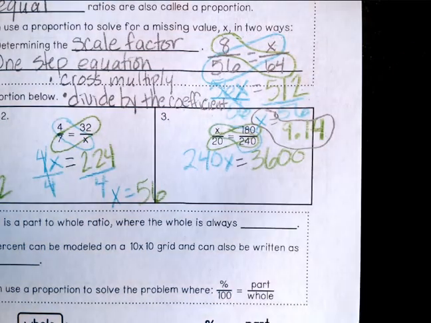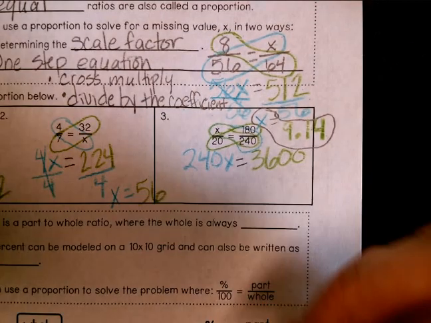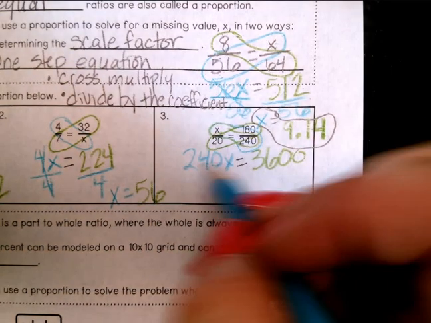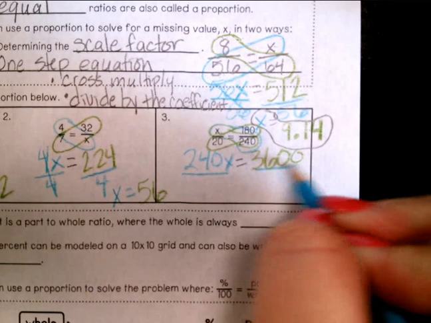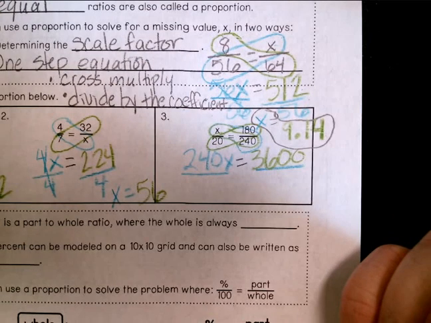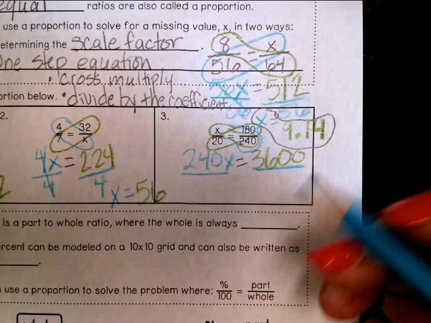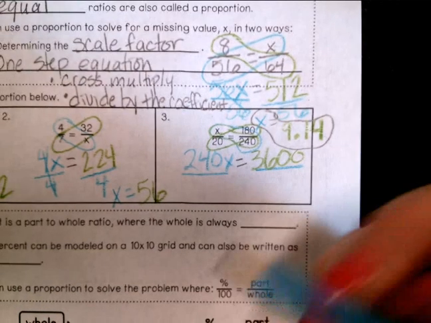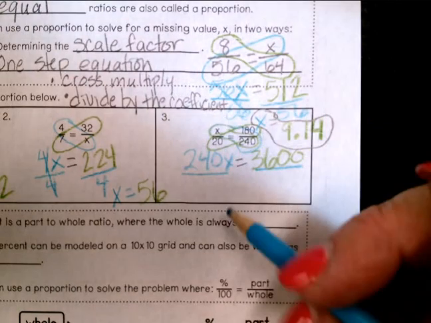Okay, good deal. Now what? Divide the... Divide, you're right. Talk to me. Is this where you get stuck? Okay, fantastic. That's where you get stuck. Hey, guess what? You got 90% of the problem right.